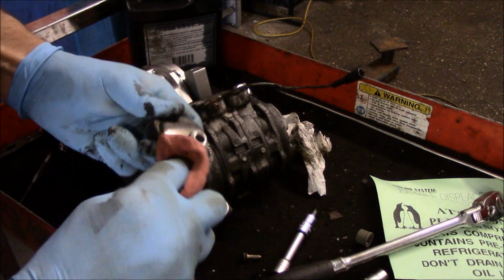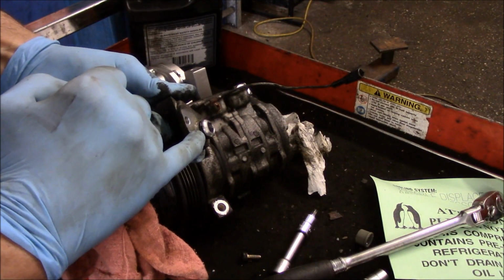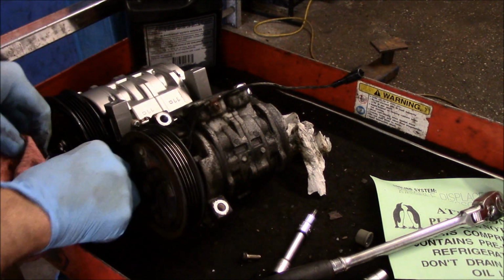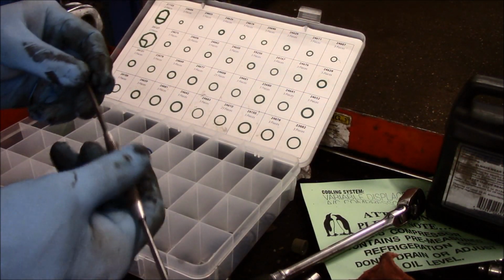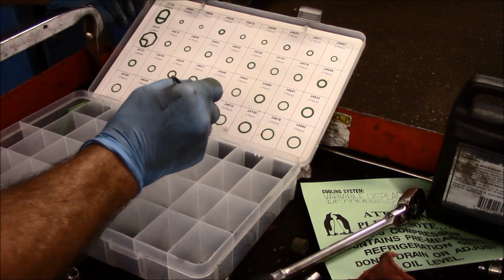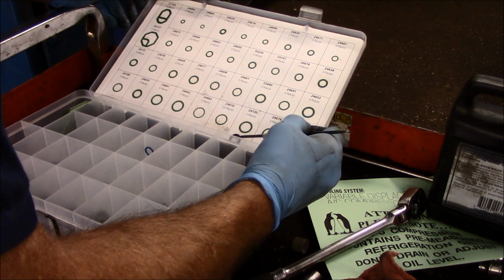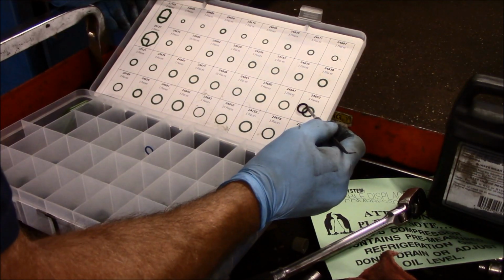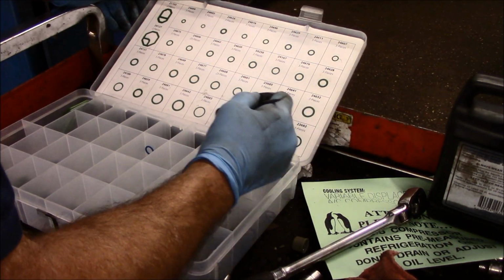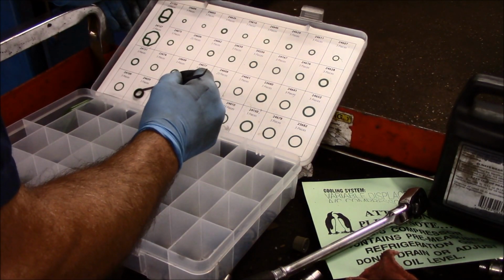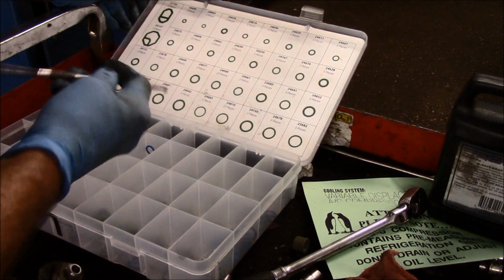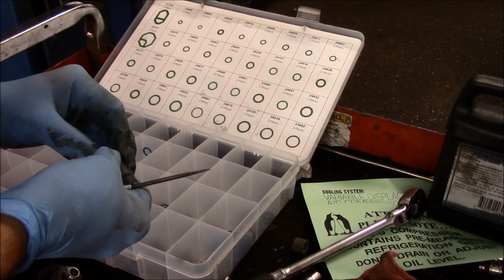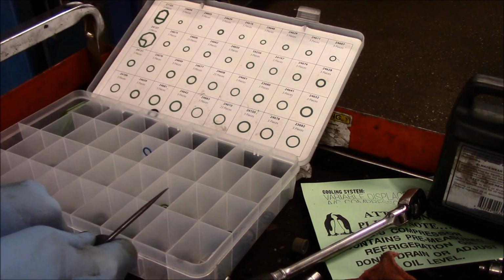Clean off all of this grease underneath here, and now we're going to take that O-ring out, and we're going to open up our kit and get an exact replacement. So let me grab the O-ring kit and we'll bring it over here. Now it's a matter of finding out which O-ring we need. Okay, all right, now we have the O-ring we need.